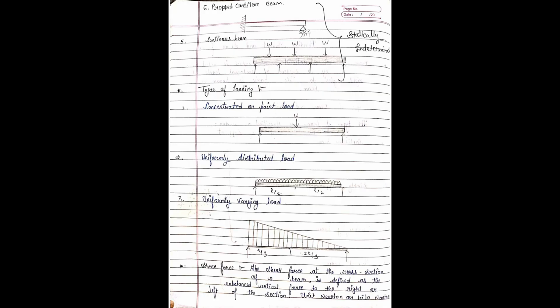Now, beam carries different types of loadings, and there are 3 types of loading which a beam can carry. First one is the concentrated load or point load. This point load is designated by this type. Here W is the magnitude of load, and this arrow represents the direction of the load. Means this load is acting in downward direction whose magnitude is W. So this one is the point load.